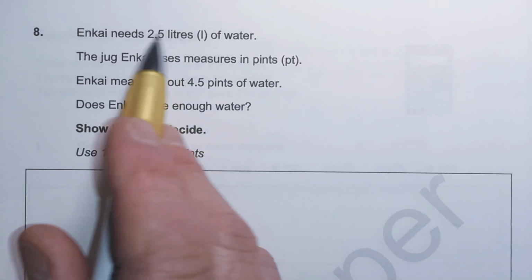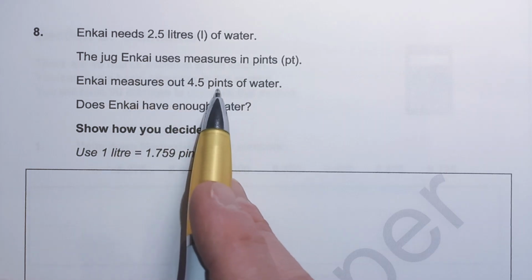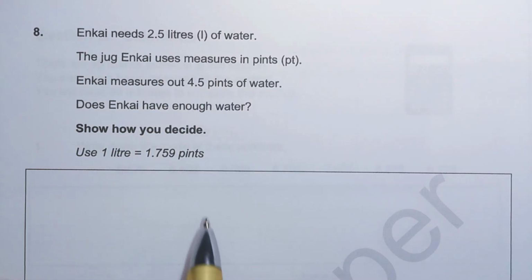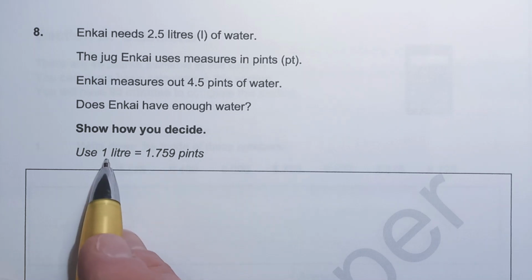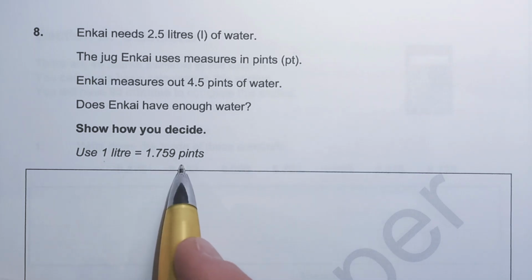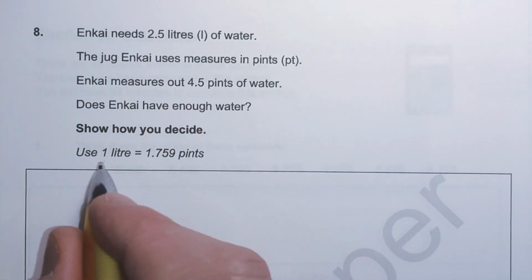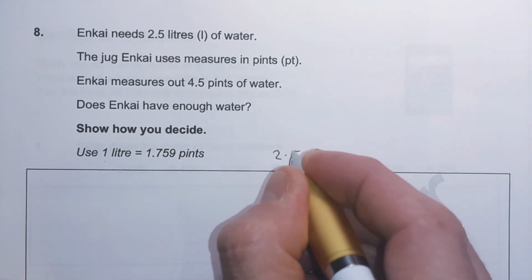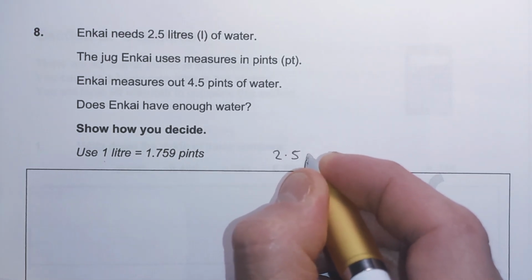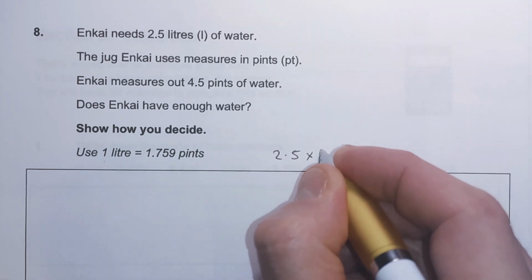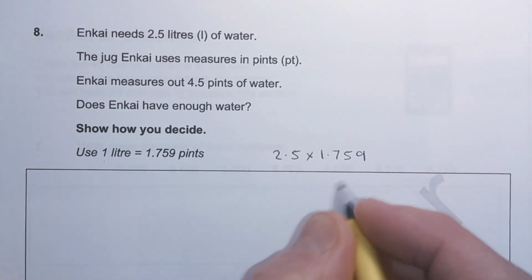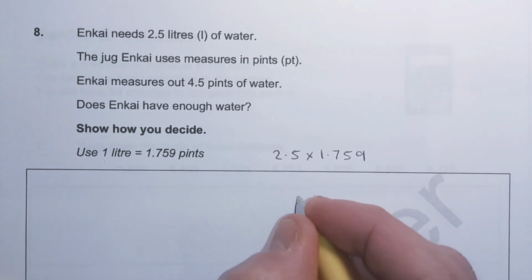Okay, so we've got an amount in litres, an amount in pints. We need to get them both in the same units so we can compare them. Now, this conversion goes nicely from 1 litre to pints, so we can use this. If 1 litre is 1.759 pints, then 2.5 litres is going to be 2.5 times 1.759. So we're going to do this multiplication.